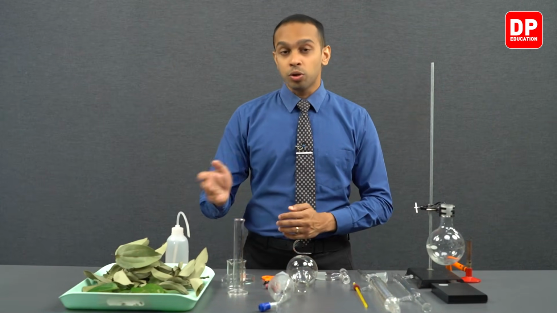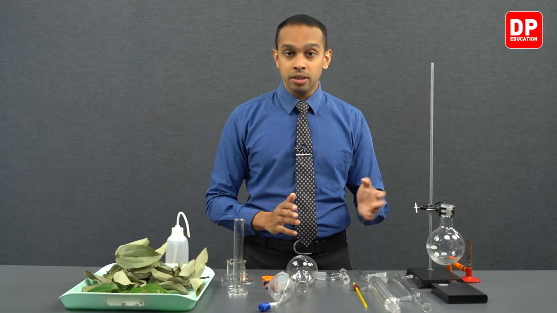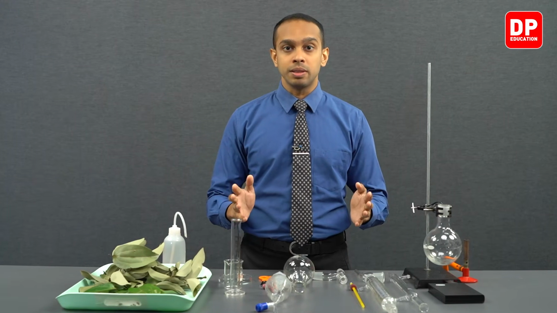And the aim of this experiment is to develop the skills required for extraction of essential oils from selected natural resources. Let's move on to identifying the equipment and the chemicals we will be using for this experiment. Let's identify the raw material and the equipment we will be using.